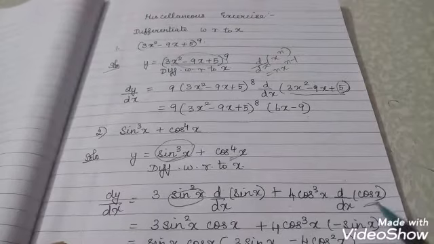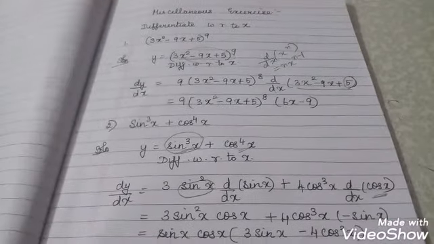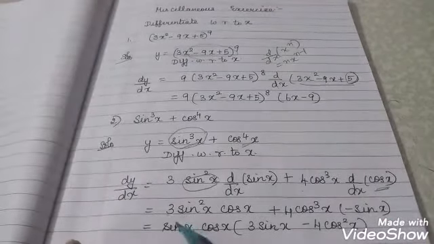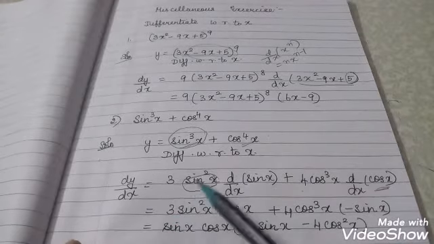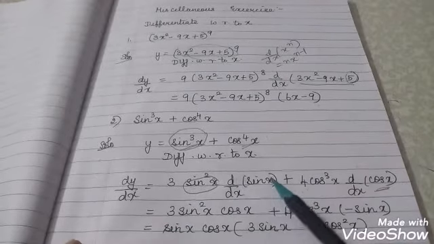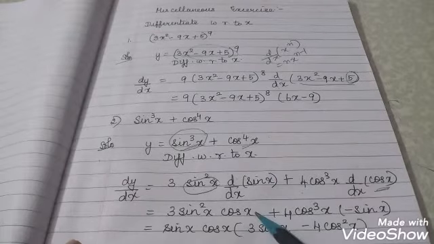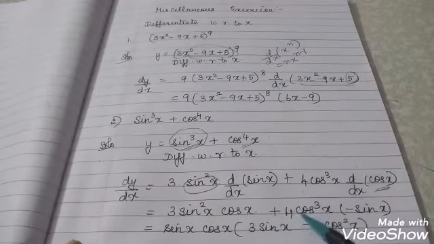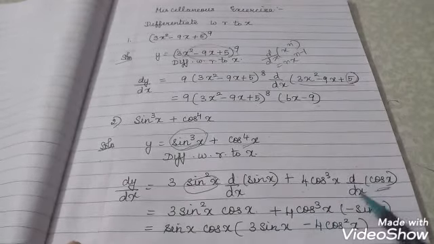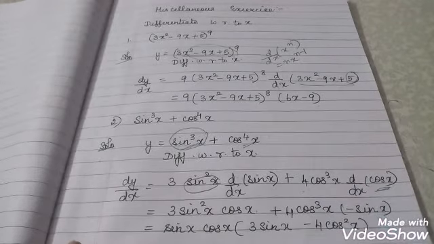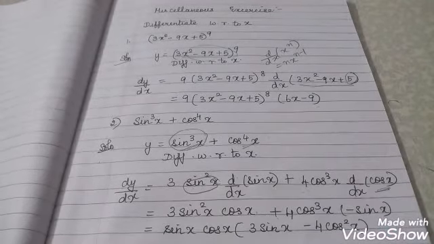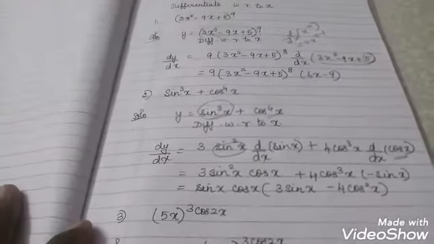What is d by dx of cos x? So what will I write here? It is equal to 3 sine squared x into the differentiation of sine x. What is the differentiation of sine x? It's nothing but cos x, plus 4 cos cube x into the differentiation of cos x. What is the differentiation of cos x? It's nothing but minus sine x. Got it?